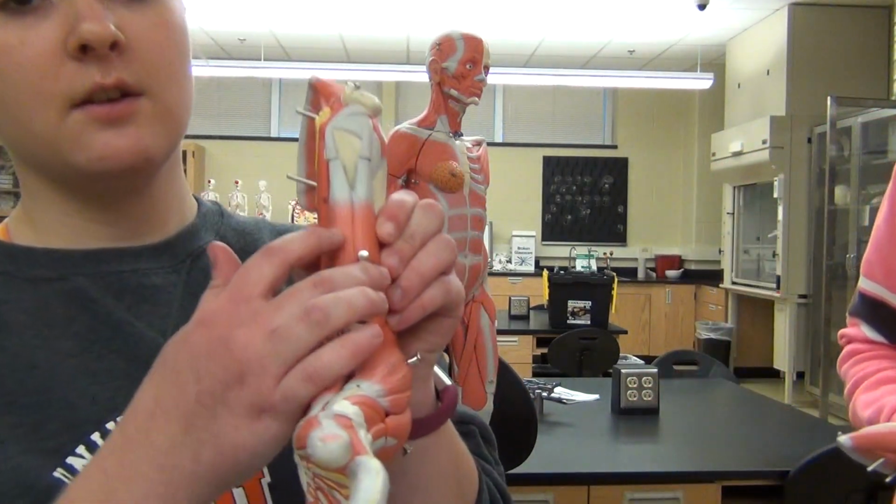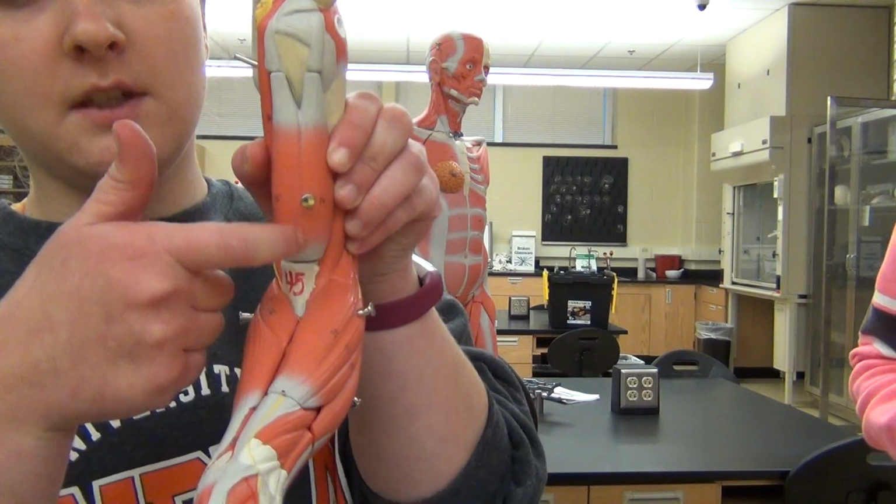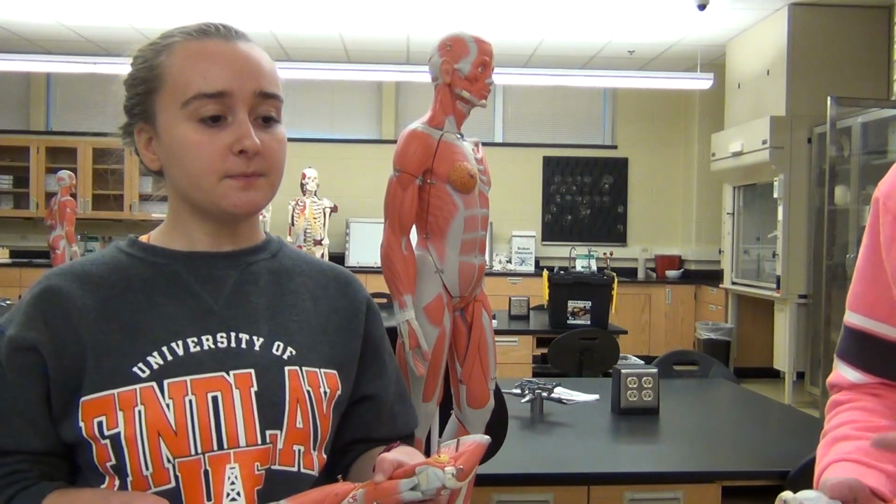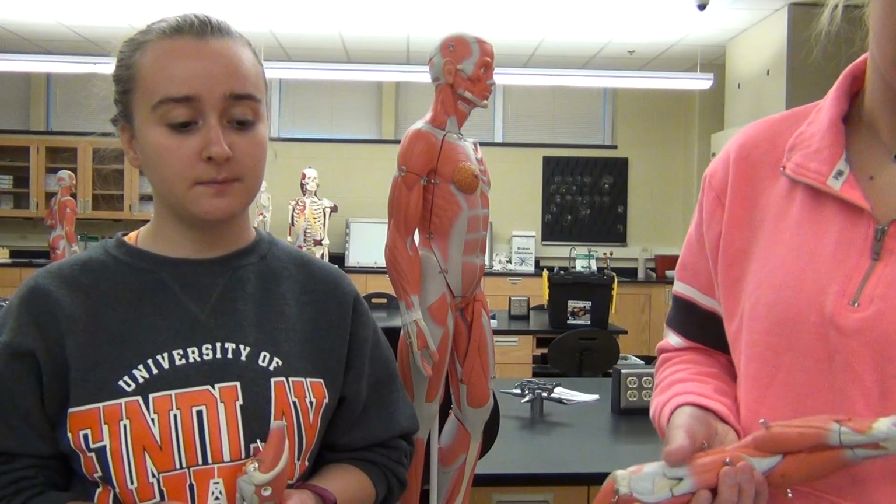Next is the biceps brachii, which is right here, the 14 and the 15. The origin is the scapula, and the insertion is by common tendon into the radial tuberosity, and the action is it flexes and supinates the forearm.